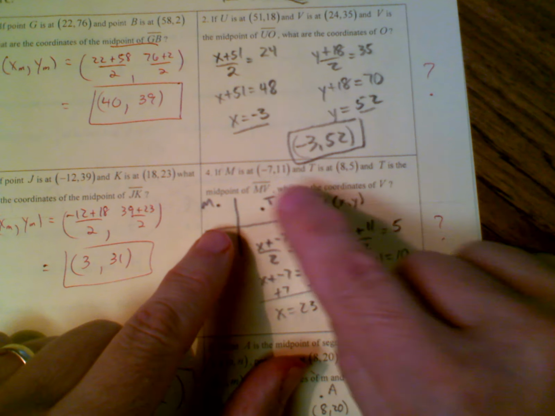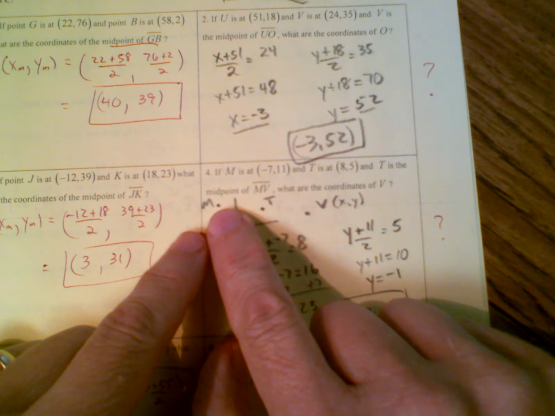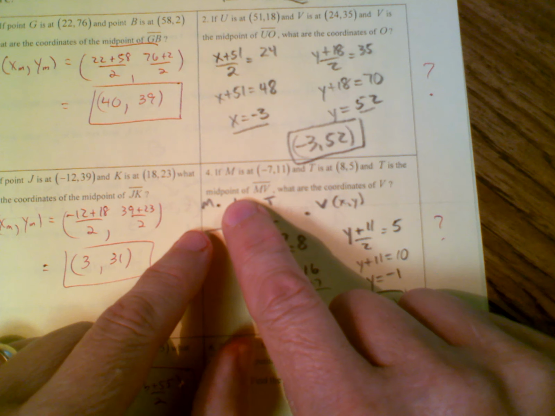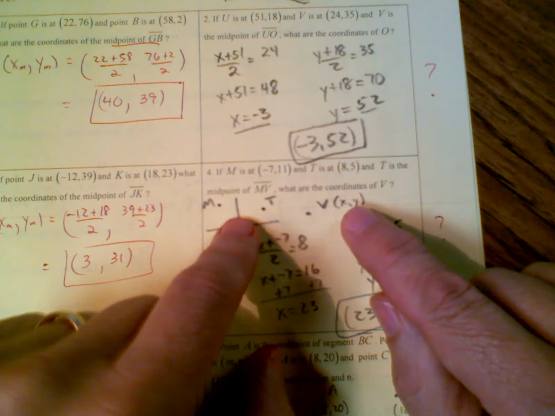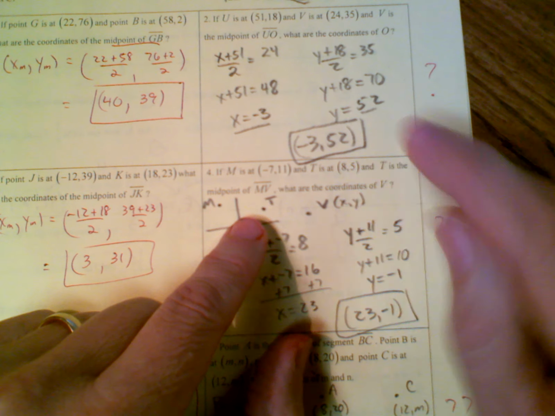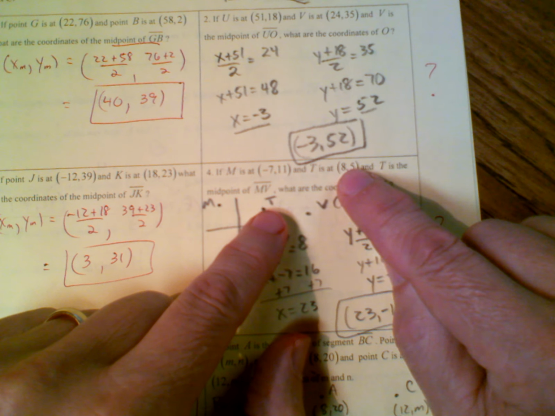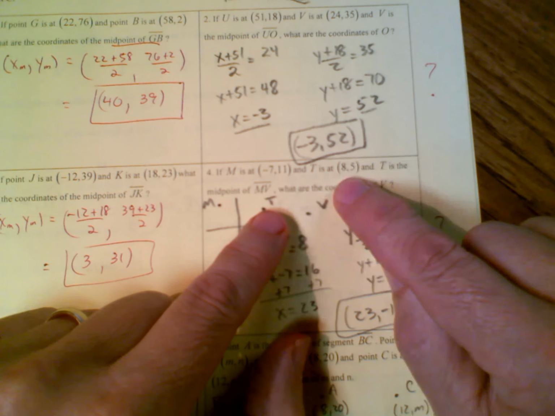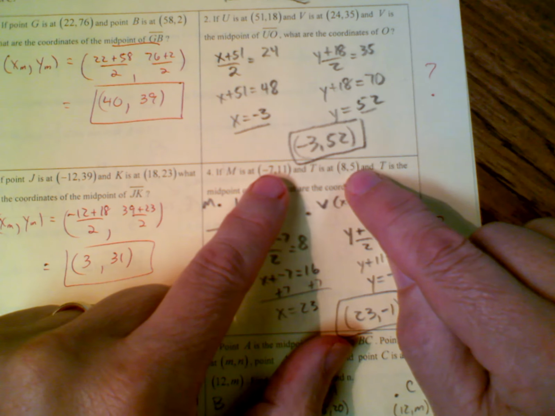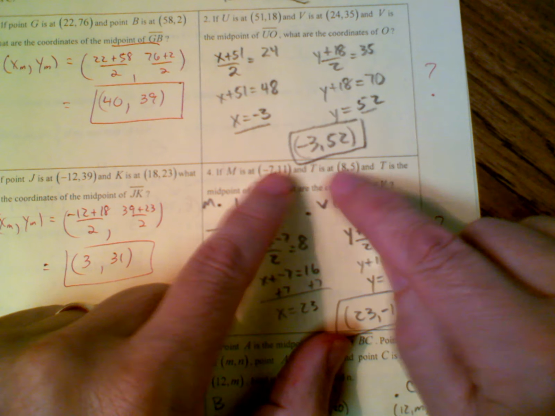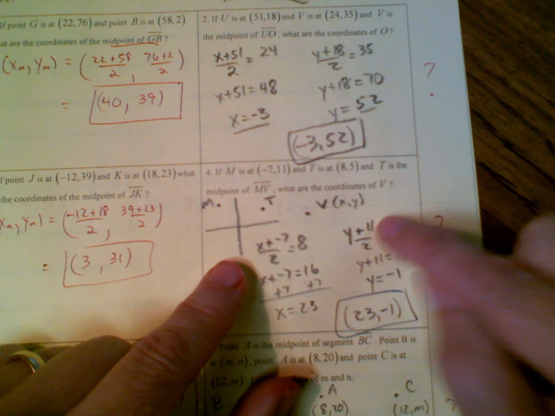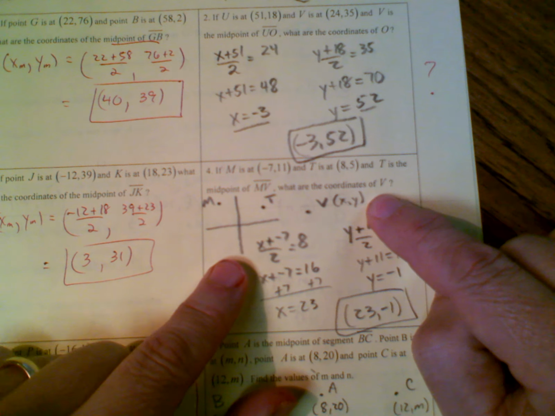Again, I just sketched negative 7, 11, approximately there, 8 comma 5, approximately there, and T is the midpoint. You know what my guess is? My guess is a lot of you did not read these problems carefully, did not read that one of the points that I was giving you was the midpoint, and that you just assumed that I was giving you two endpoints and asking you to find the point in between those two. So the lesson there would be read the problems carefully, okay?